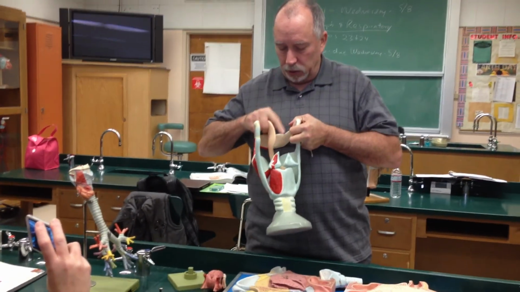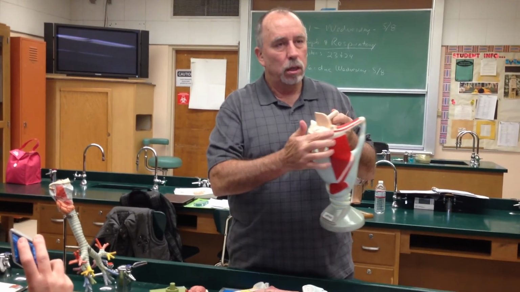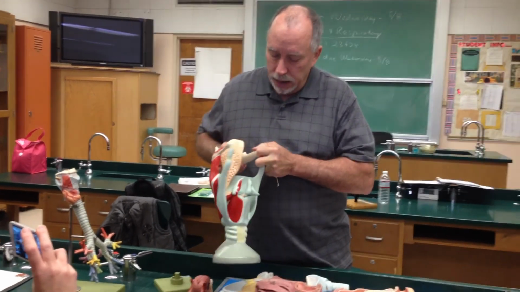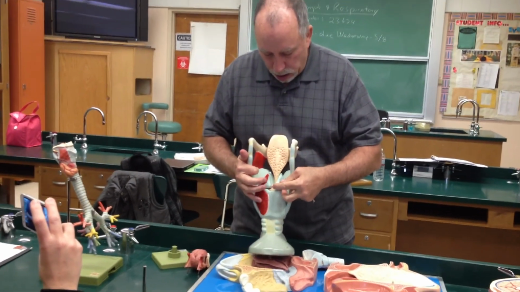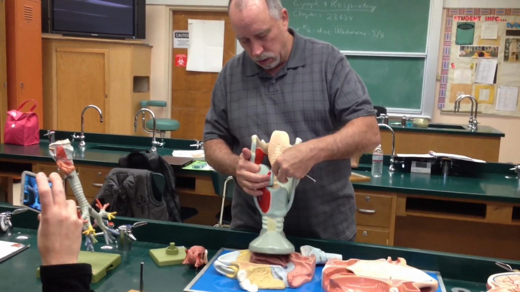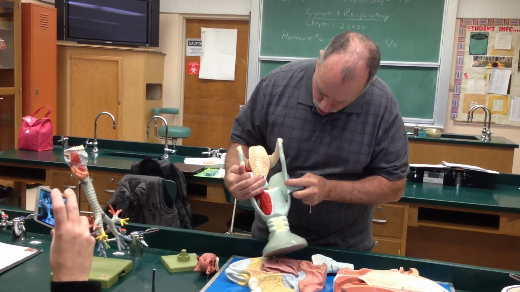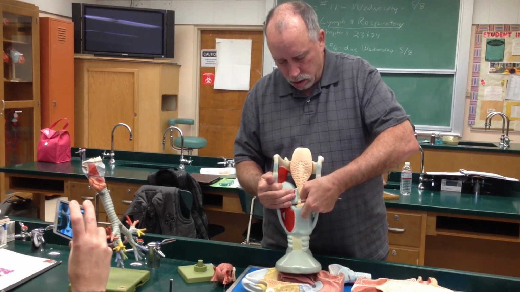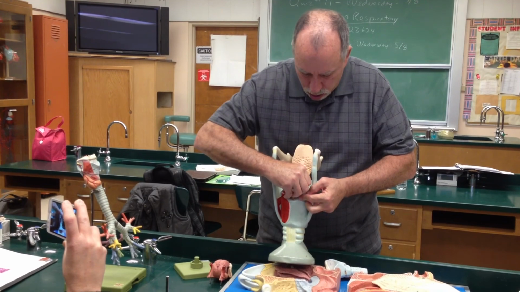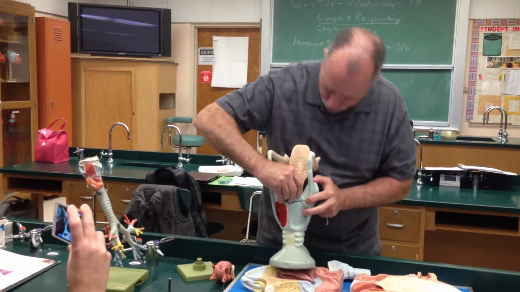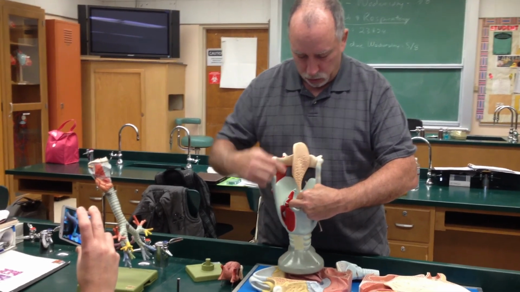Then this is your epiglottis right here. That's not your tongue. What's this here? Thyroid bone, exactly. And then you can see these little triangles here. And somehow this one got pulled off. There we go. So these actually open up your vocal cords here.